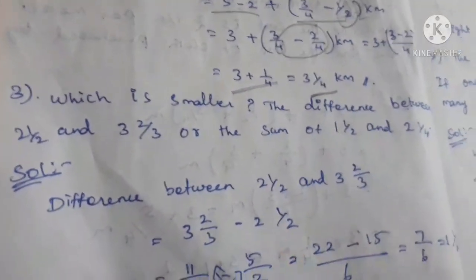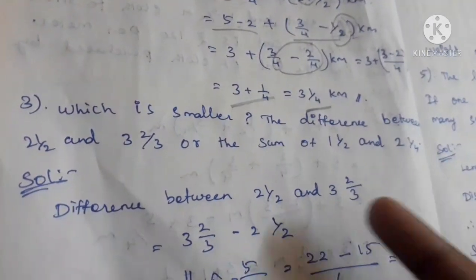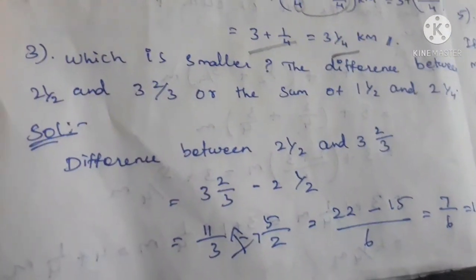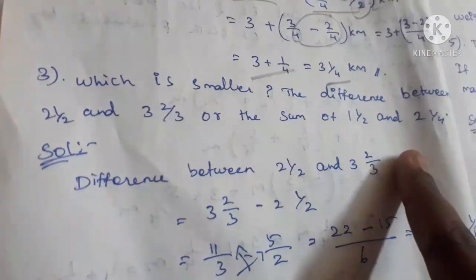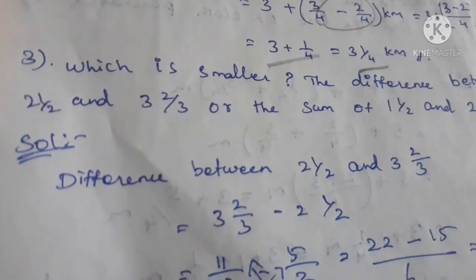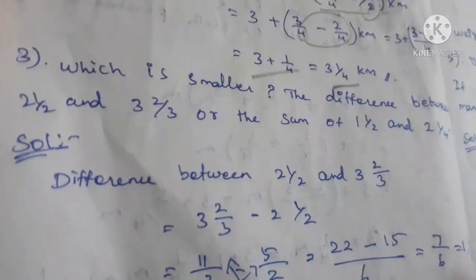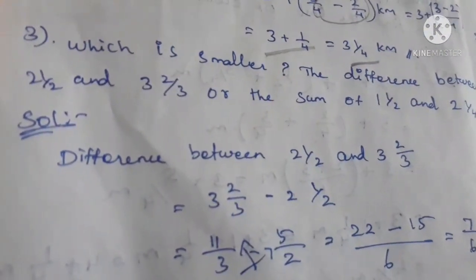Third question. Which is smaller? The difference between 2 1 by 2 and 3 2 by 3, or the sum of 1 1 by 2 and 2 1 by 4? What they are asking now, we are going to just calculate the values of these two. They have given an expression to solve. First we are going to solve them both, and then we are going to see which is greater and which is smaller.